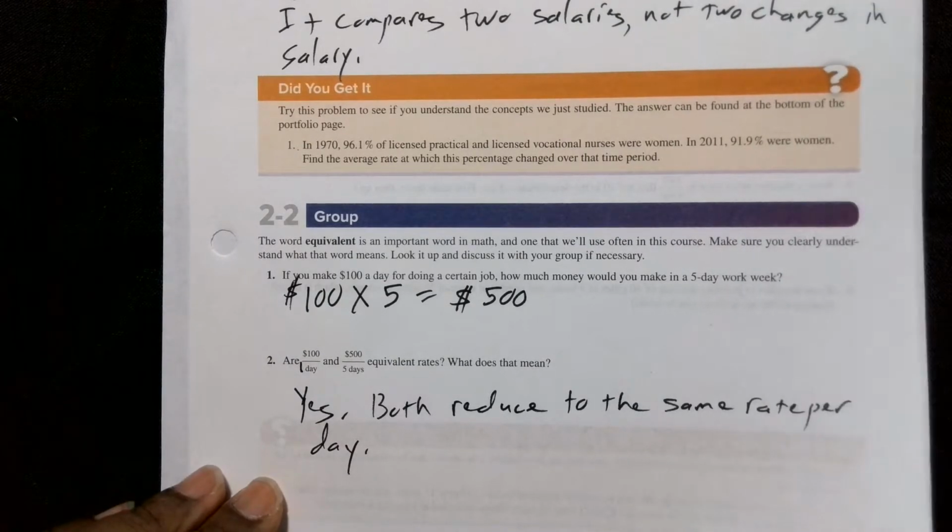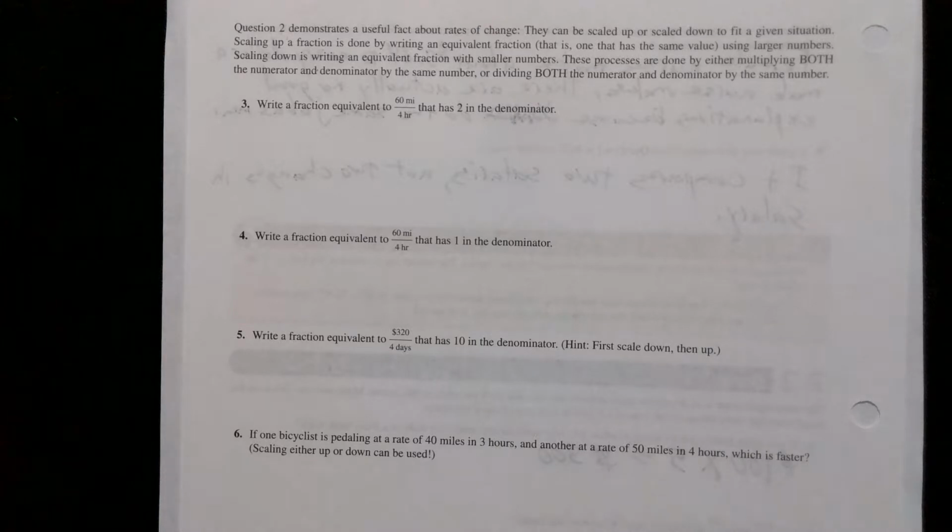Okay, now going over to page 126. It says, question 2 demonstrates a useful fact about rates of change. They can be scaled up or scaled down to fit a given situation. Scaling up a fraction is done by writing an equivalent fraction, that is, one that has the same value, using larger numbers. Scaling down is writing the equivalent fraction with smaller numbers. These processes are done by either multiplying both the numerator and denominator by the same number or dividing both the numerator and denominator by the same number.